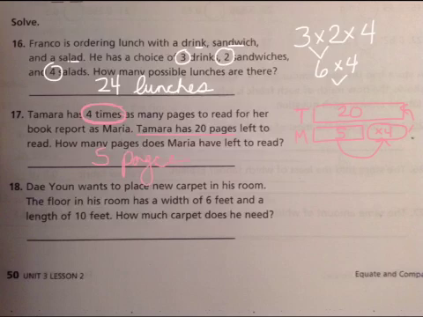Number 18 says Dion wants to place new carpet in his room. The floor in his room has a width of 6 feet and a length of 10 feet. I am going to do this differently, sorry. So we have 6 and we have 10. How much carpet does he need?